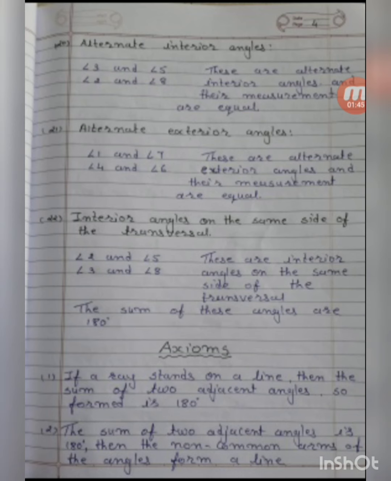Next, the sum of two adjacent angles is 180. Then the non-common arms of the angles form a line. These axioms we have to use in sums so many times. Here it is given that the sum of the two adjacent angles is 180. If two adjacent angles have a sum of 180, then the non-common arms of the angles form a line.